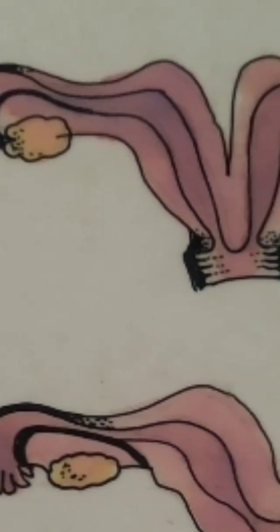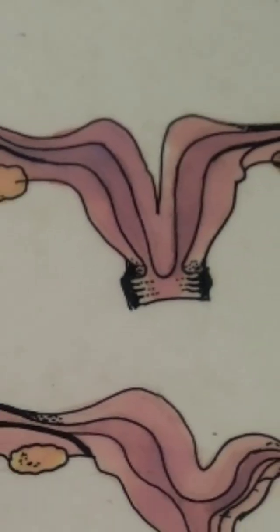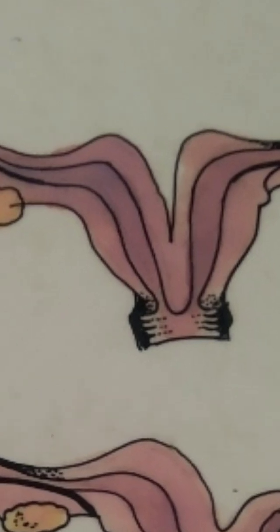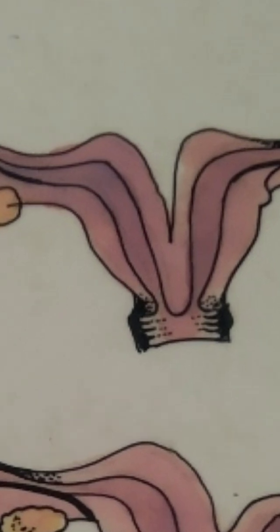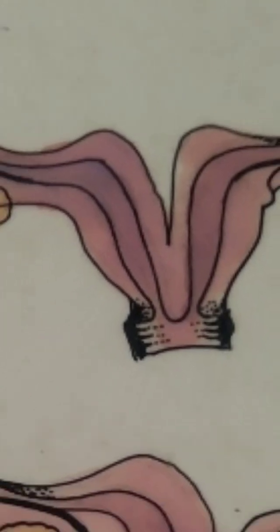Then we'll move on to the bicornuate uterus. So what is this bicornuate uterus? See, cornu is a Latin word, C-O-R-N-U. It's a Latin word which means horn. Imagine any animal having two horns. Don't you think this uterus is resembling two horns of an animal? That's why it is called bicornuate uterus.